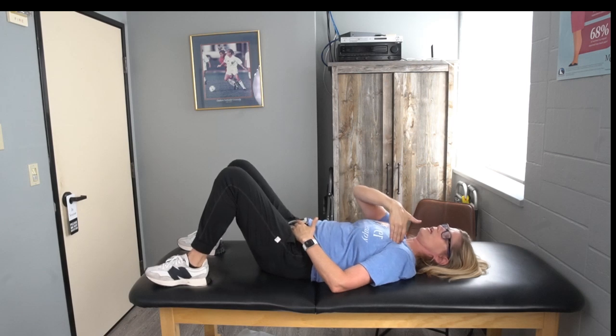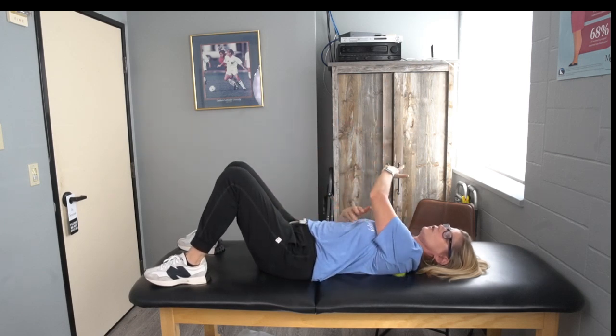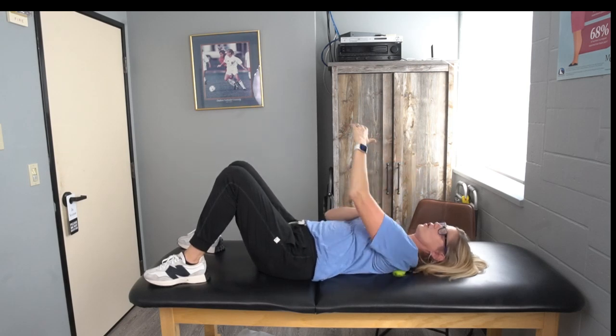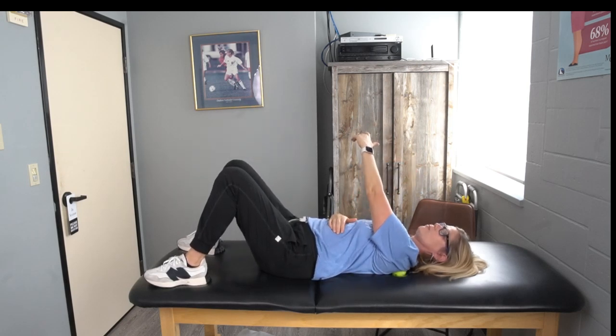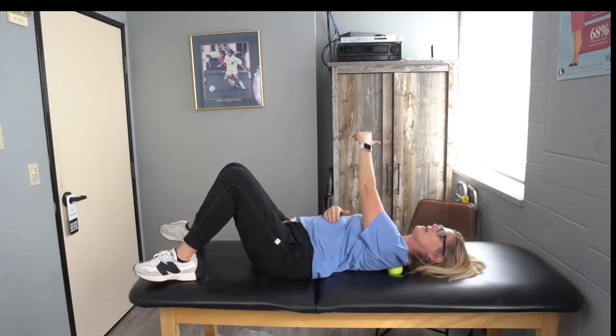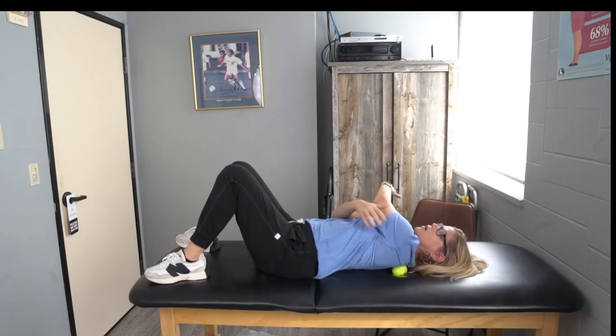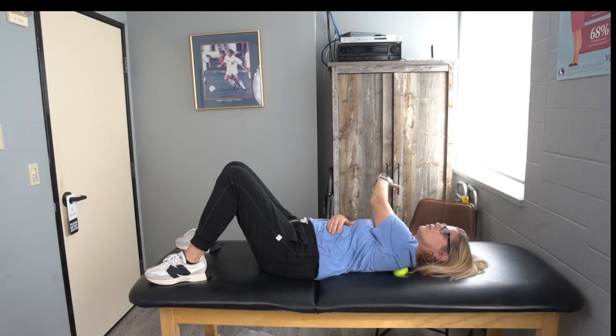I'm exaggerating, but I'm trying to push into those ribs. You can also bring your arm over so it takes that shoulder blade out farther, so you can get further into those ribs and push through there as well. That's usually where people are tight up top. Bring the arm over, find the spots, and just push and breathe.